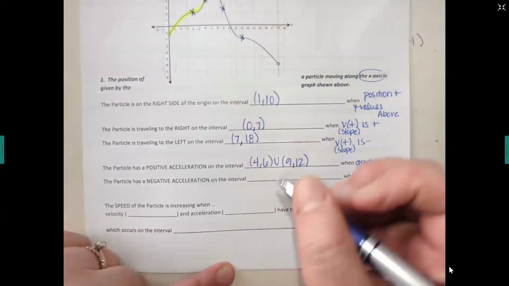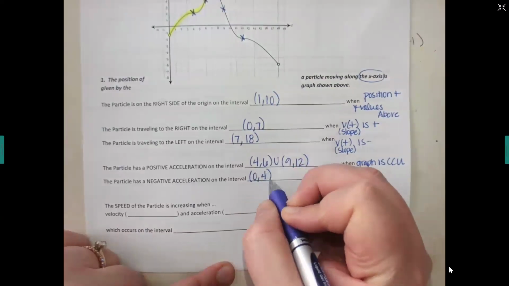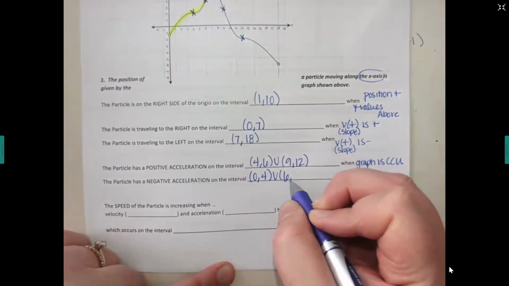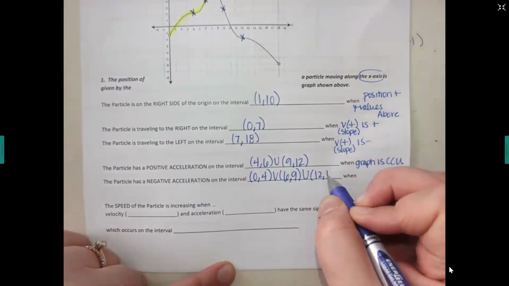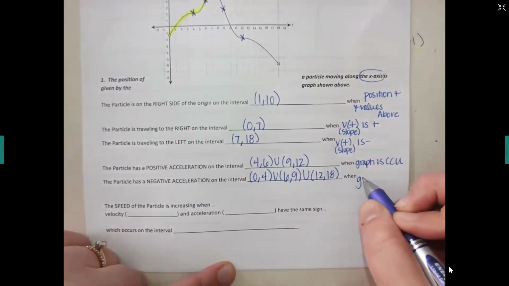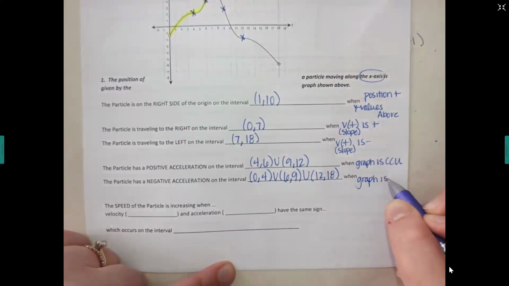So 0 to 4, union 6 to 9, and then my last part here from 12 to 18. And that would be when this graph is concave down.